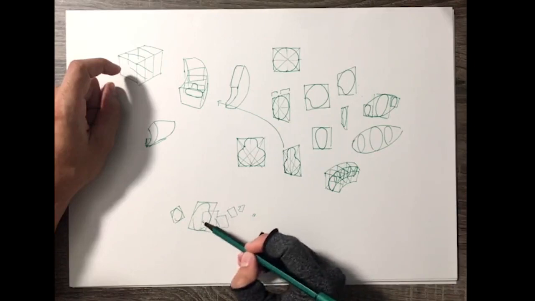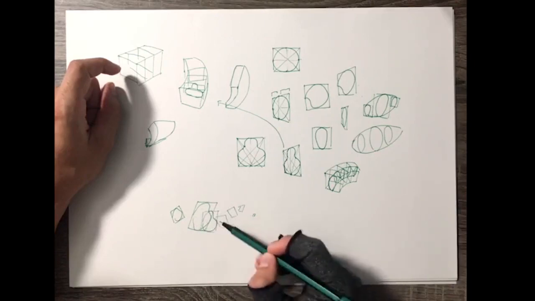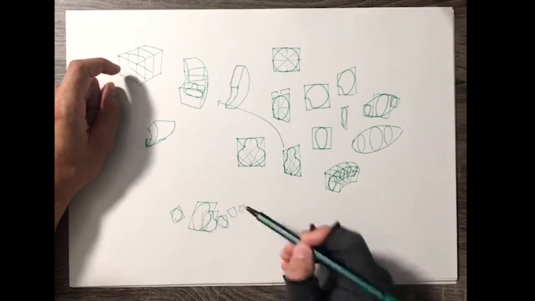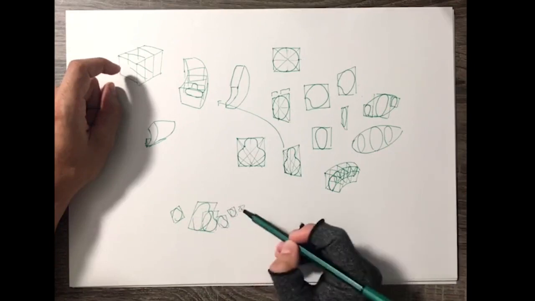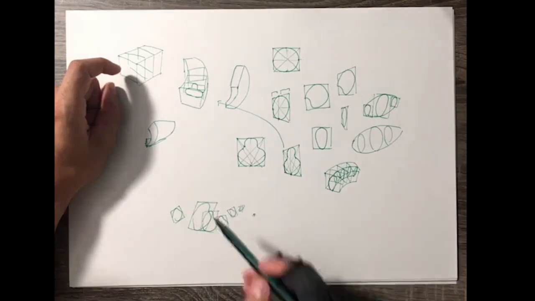And then we can have these random shapes in each of these planes.